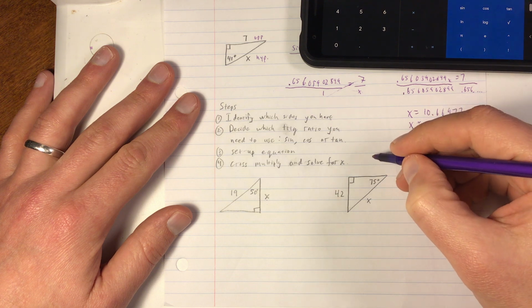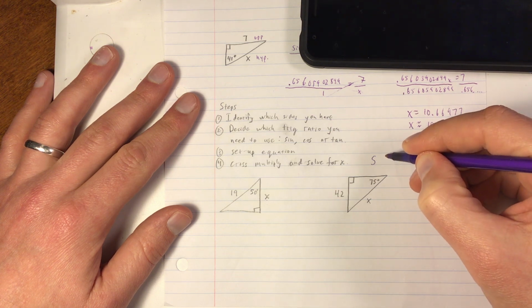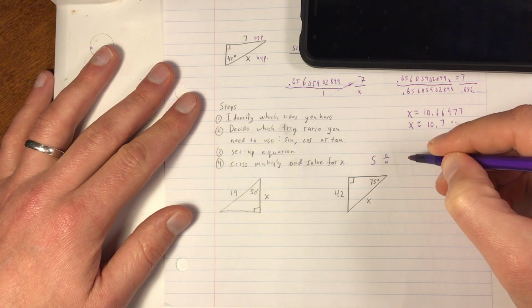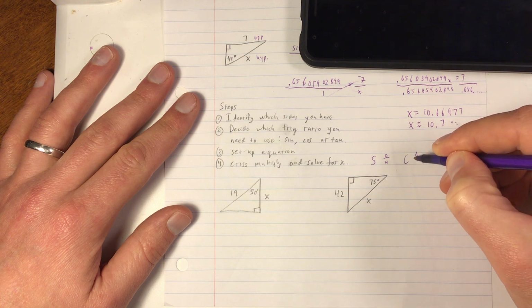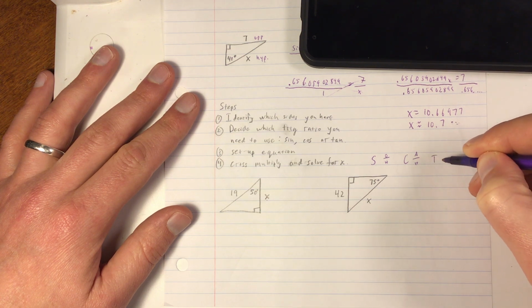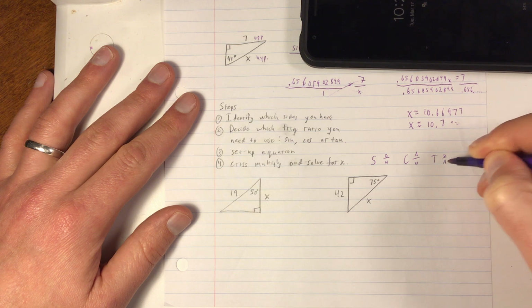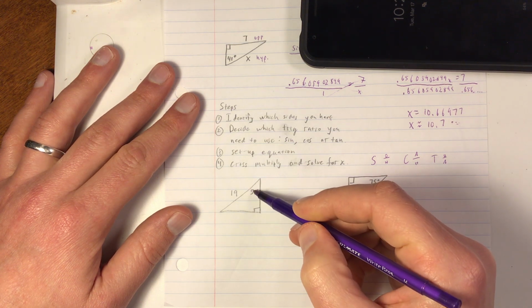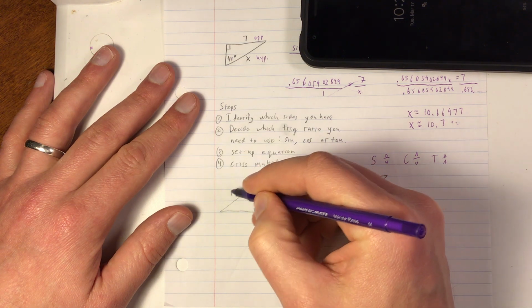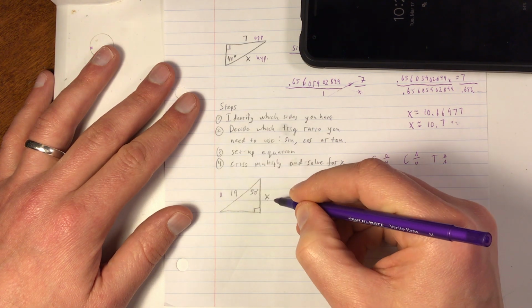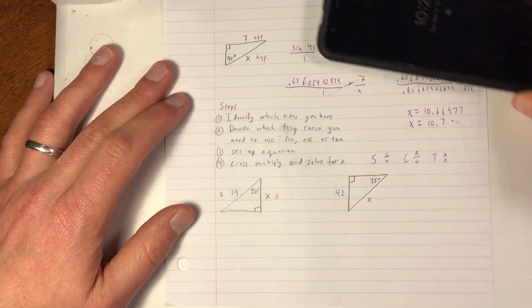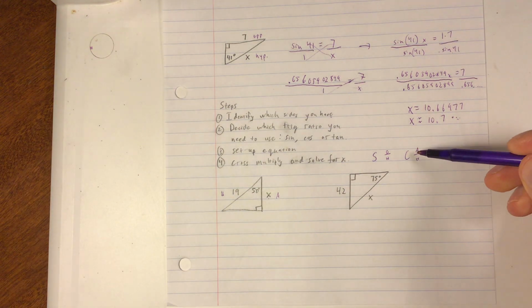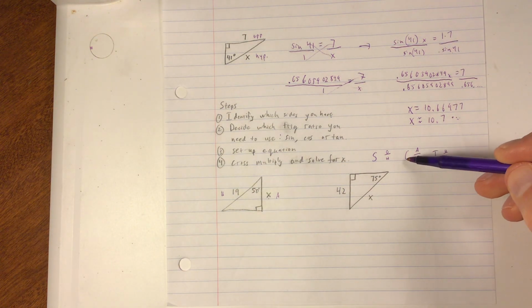Okay, I'm going to assume that you tried it on your own. Sine, of course, is opposite over hypotenuse. Cosine is adjacent over hypotenuse. Tangent is opposite over adjacent. All right. Well, let's see here. This is the hypotenuse. This is the adjacent side. So I need, hypotenuse adjacent, I need cosine.